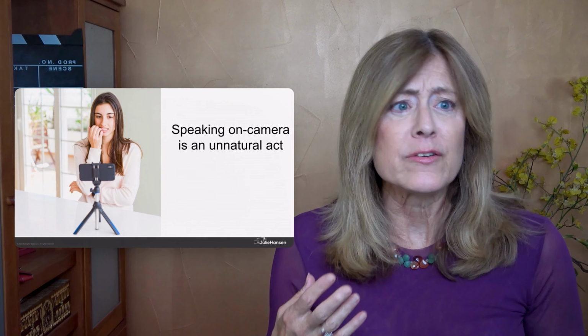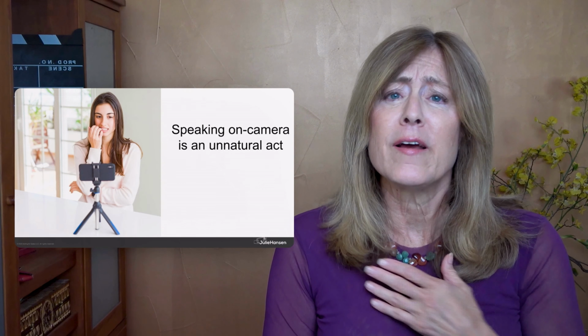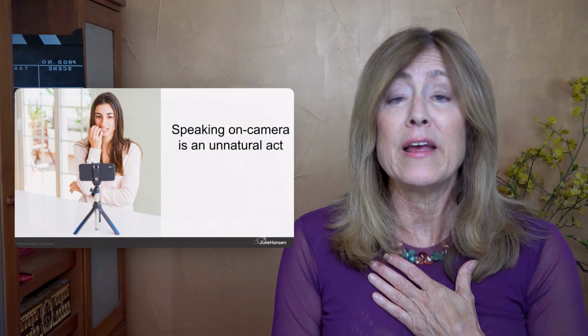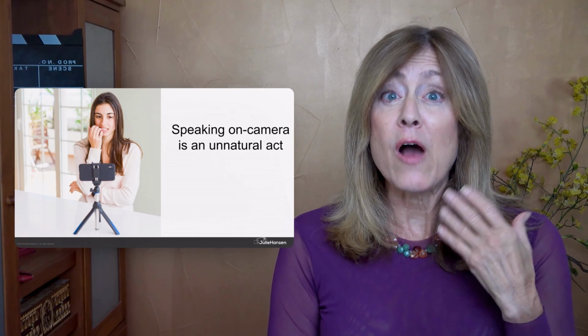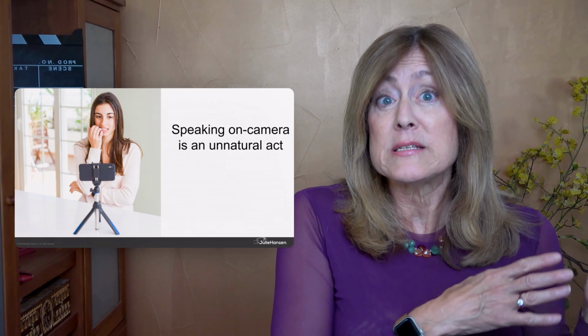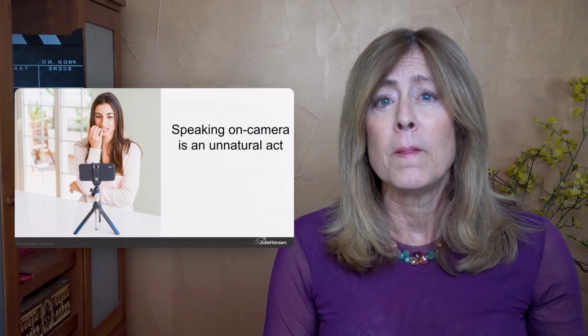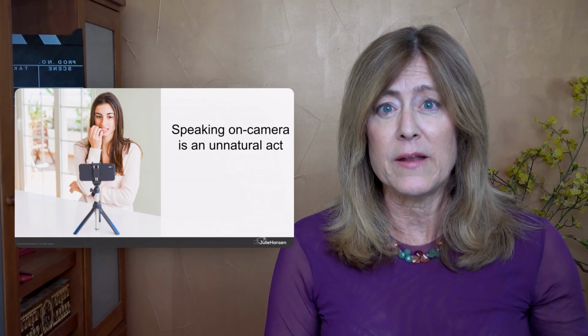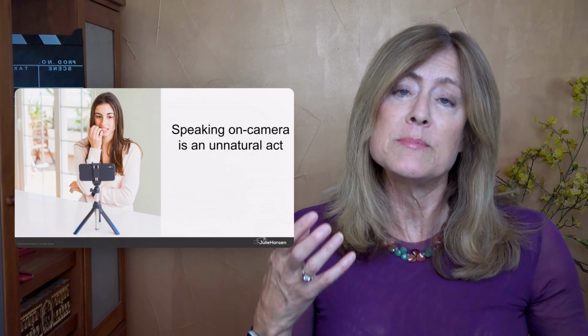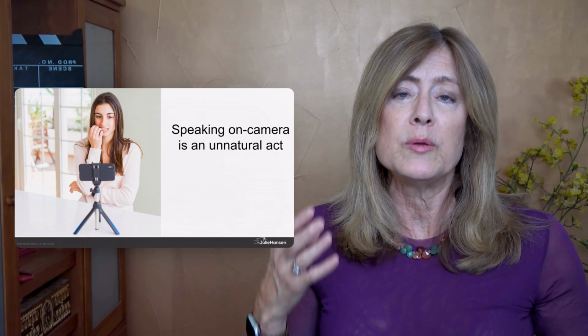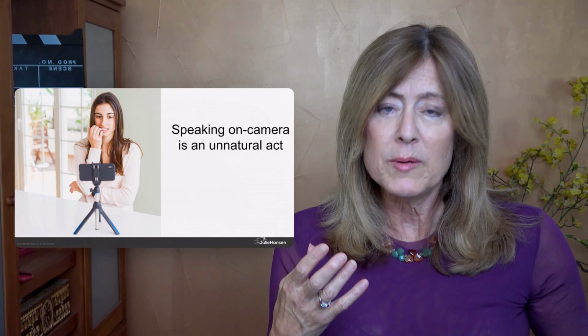We often think actors are just naturally good at it. They're not. I worked as a professional actor and I had to learn, when I went from stage to screen, how to do basically the same thing, but in front of a camera. And there's a lot of nuances to that. So it's difficult. And if we bring the same skills in front of the camera that we do in person, they're going to be misread, they're going to be misinterpreted, and we're not going to be as effective.